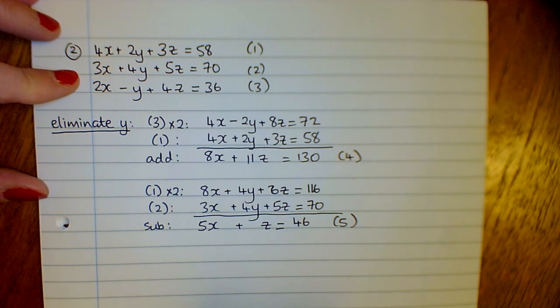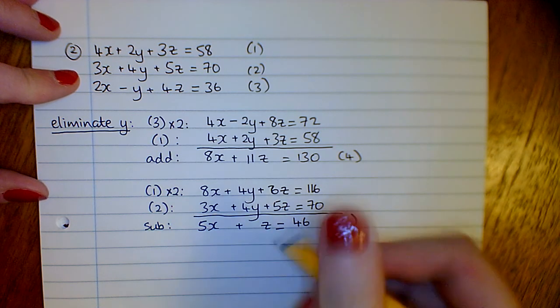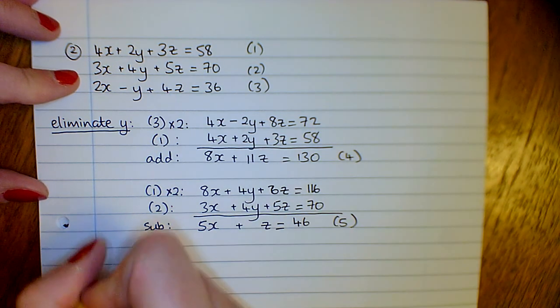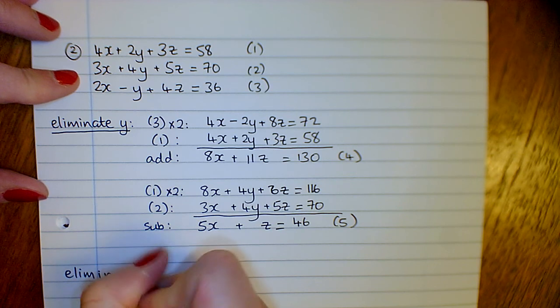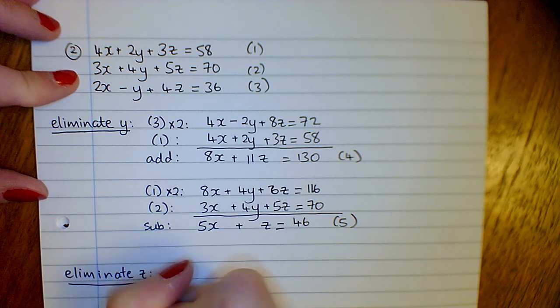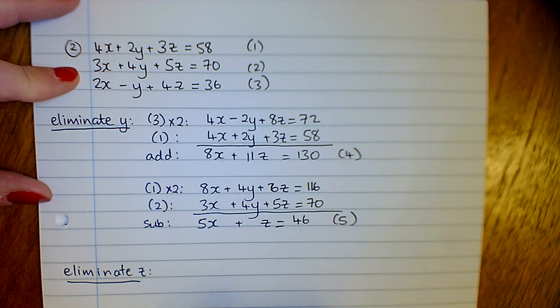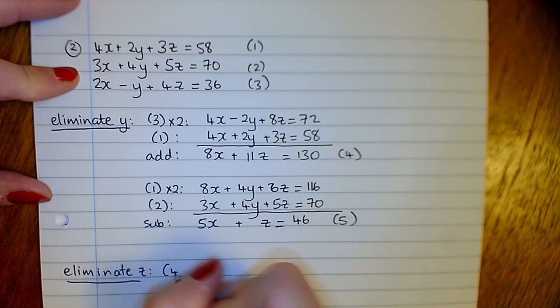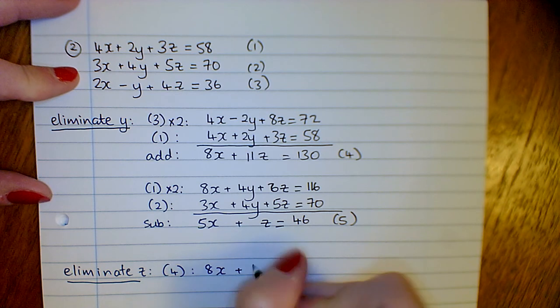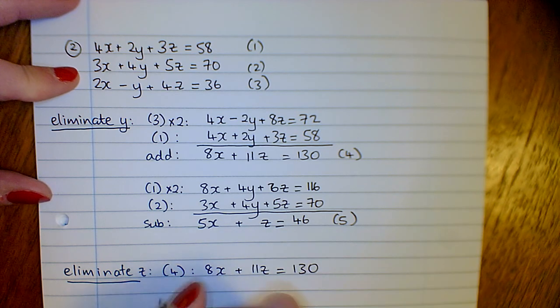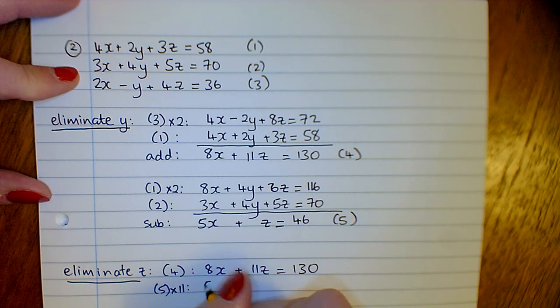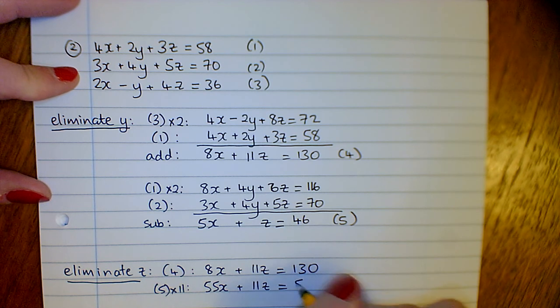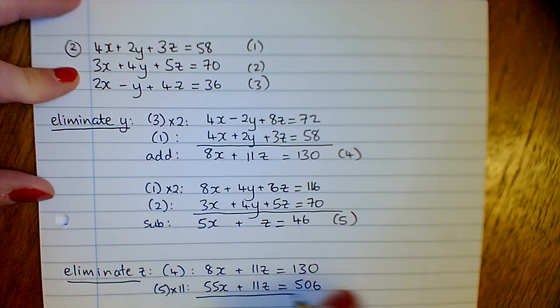I'm going to then use these two equations to eliminate another letter. So I'm going to eliminate z and find x. I'm going to leave the fourth equation the way it is. And the fifth equation, I'm going to multiply it by 11. So we have 55x plus 11z equals 506. We're trying to get rid of the z's, so the signs are the same, so we're going to subtract.